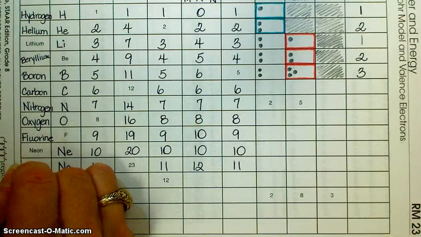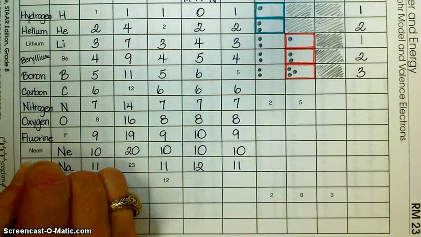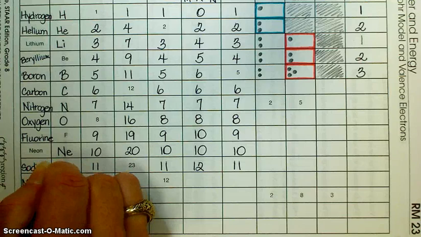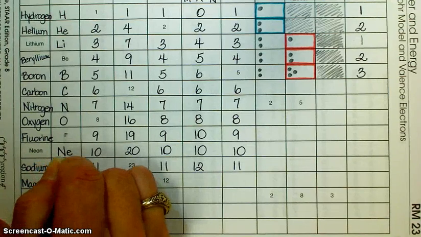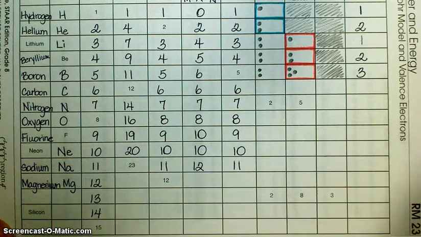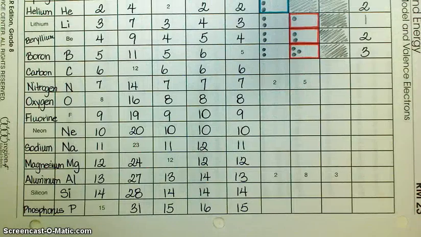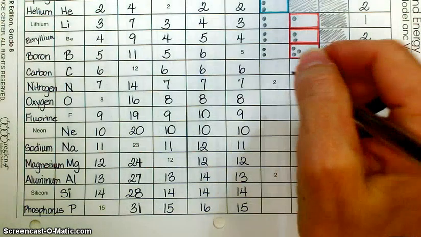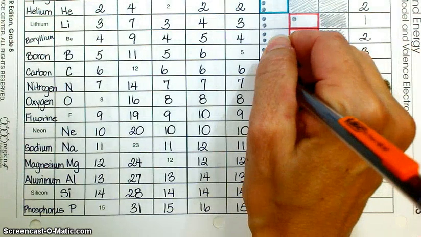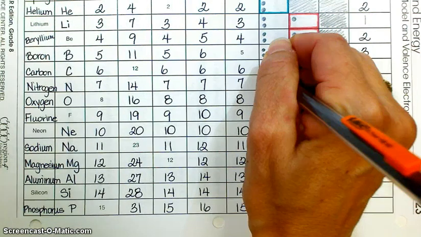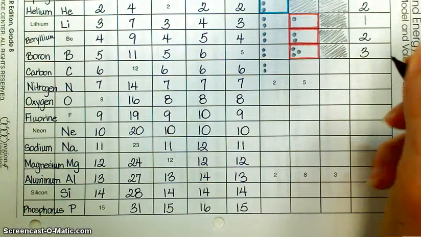And then we have magnesium. Okay, so what I'm going to do is pause and fill the rest of this part in, and then we're going to get to the electron arrangement. All right, we're going to start up here with carbon, where we left off. We have a total of 6 electrons that need to be put into energy levels.